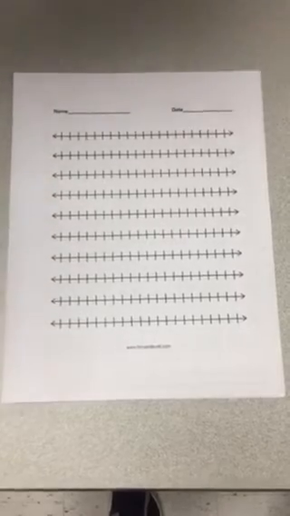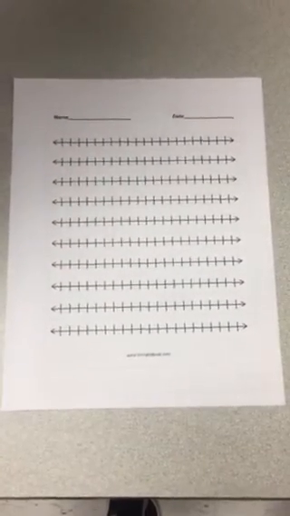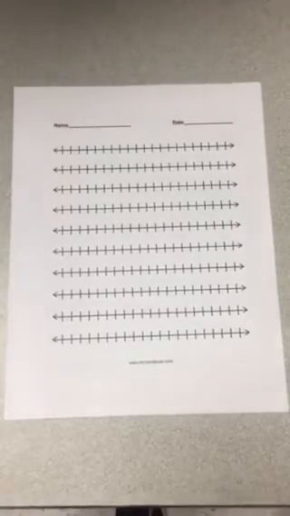As they're doing this, I'm going to walk around, assess each group, and ask questions to verify that they are counting in correct order, making sure that each person in the group is having a turn counting by ones, twos, and fives.